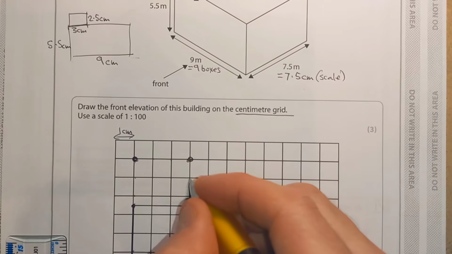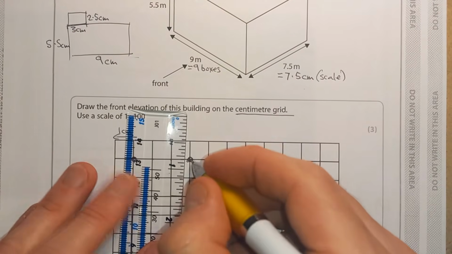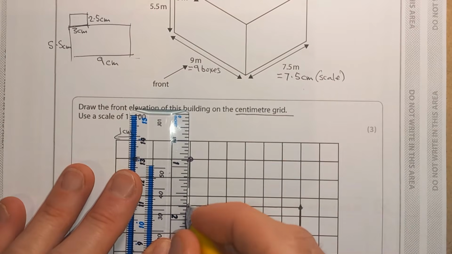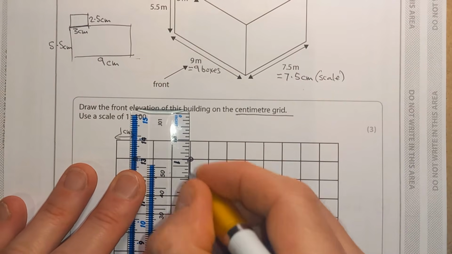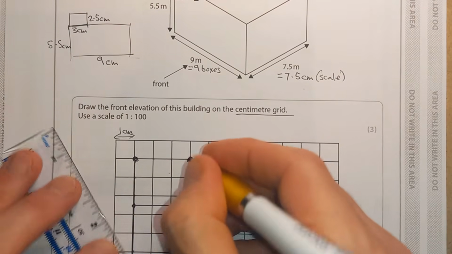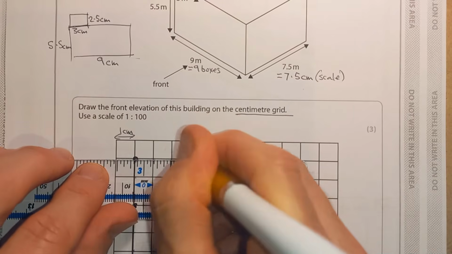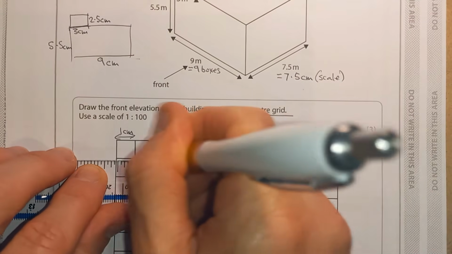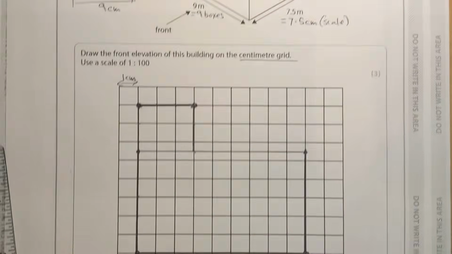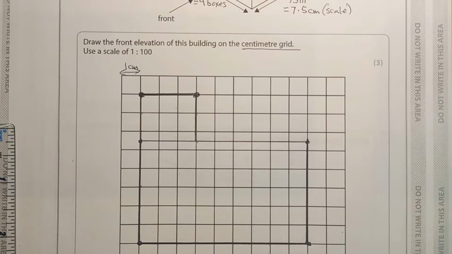And then it should be 2.5 coming down. Now with your pencil, if you're doing this in the exam, it should show up better. I'm doing black on black here, which isn't great. But that's what you need for your scale drawing. Okay.